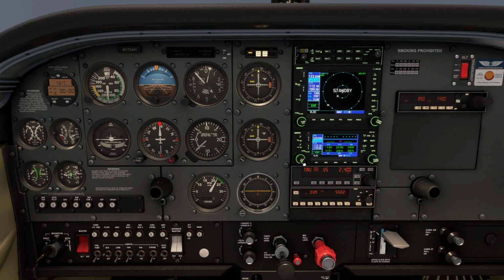The other thing that I'm going to do here is, it looks like this heading is holding us good on the VOR radial out here.